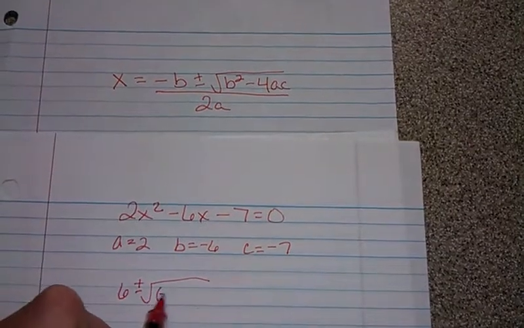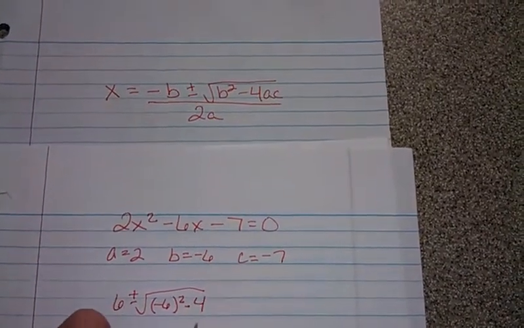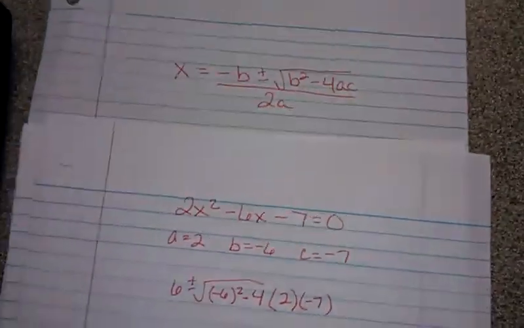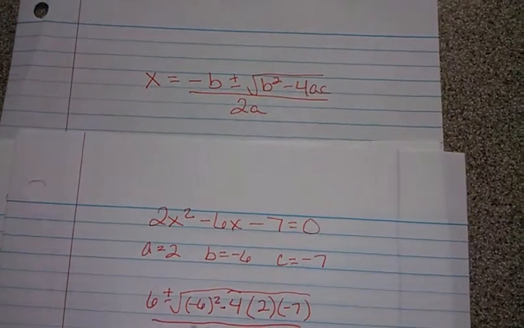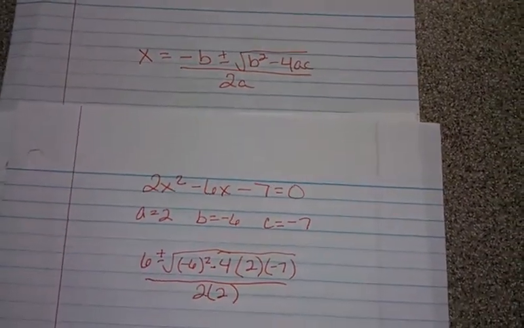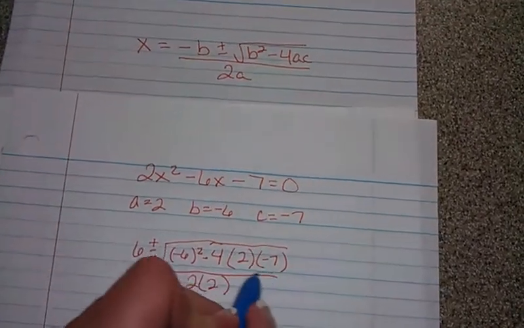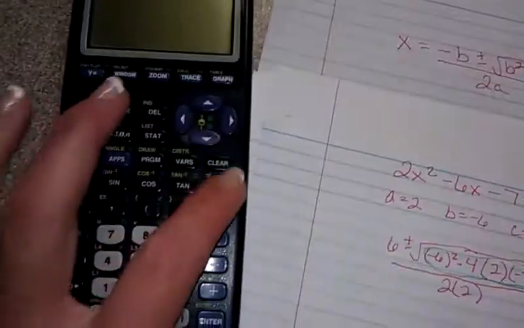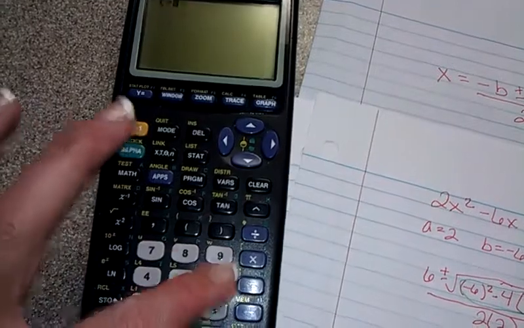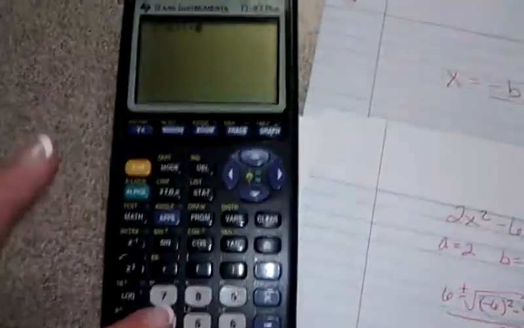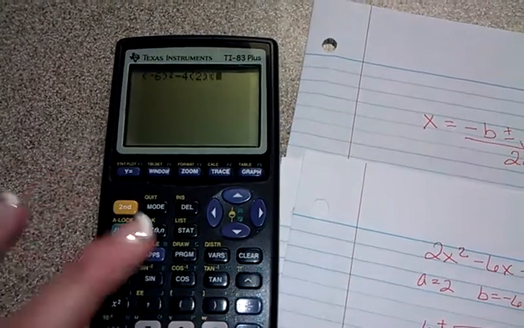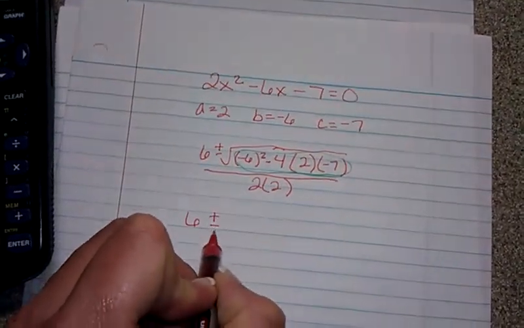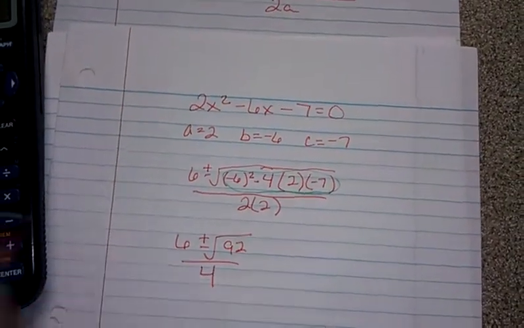I have b squared, negative 6 squared, minus 4 times a times c, all over 2 times a. 2 times 2 is 4. Okay, so now we're going to put this underneath the square root sign. Let's put that in the calculator. So I'm going to put 6 squared minus 4 times 2 times negative 7, and I get 92. So I'm going to have 6 plus or minus the square root of 92 over 4.